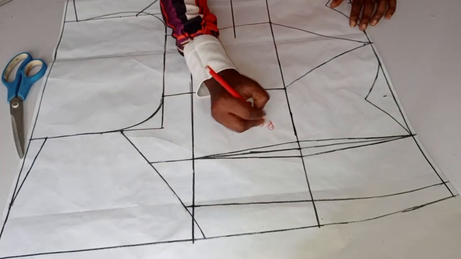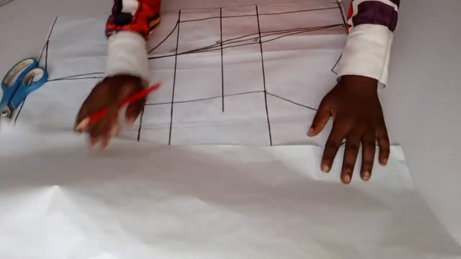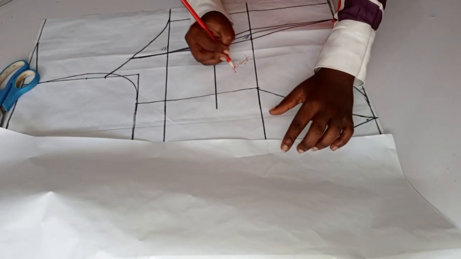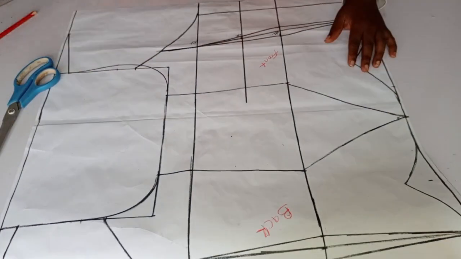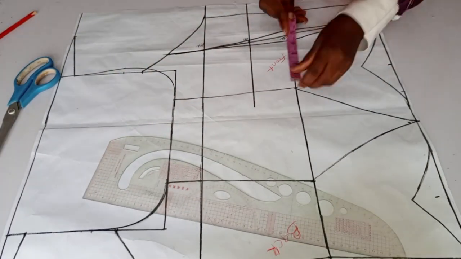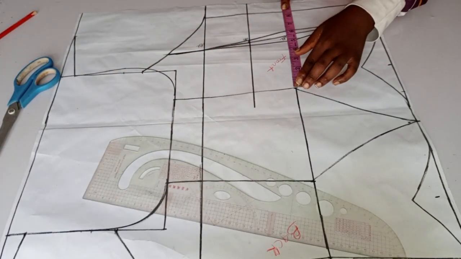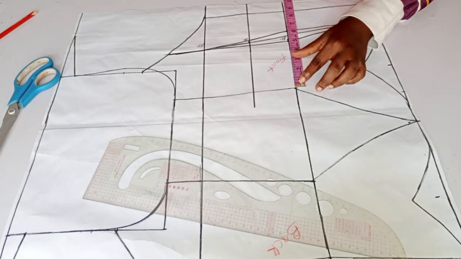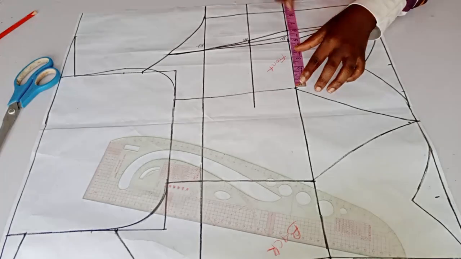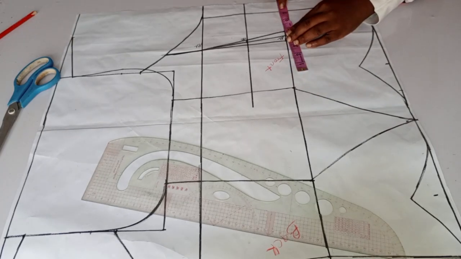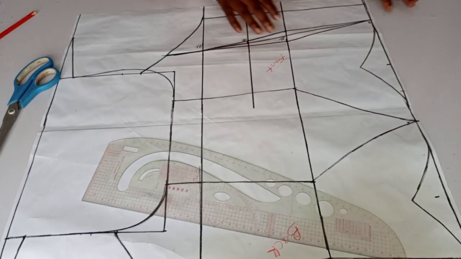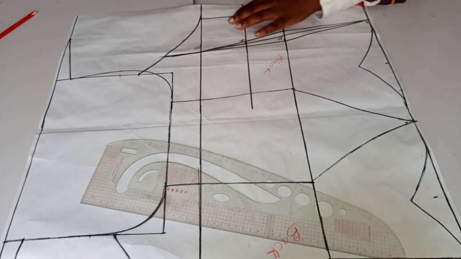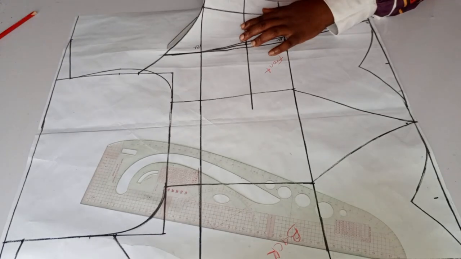This is it. You name your pattern. This is the back aspect, and this is the front aspect. I will need to cross check the waist measurement because of the cinching at the waist. You need to cross check your measurement if it's okay. I will be cutting it out.